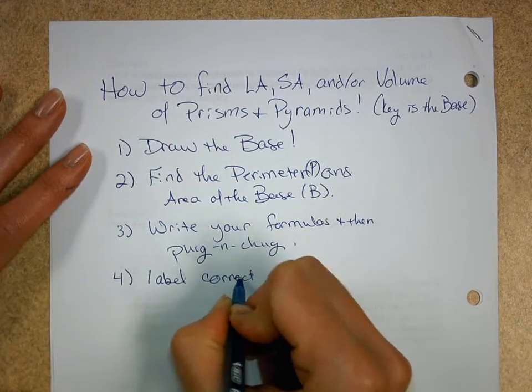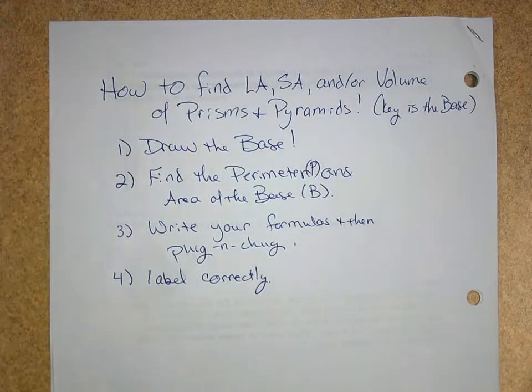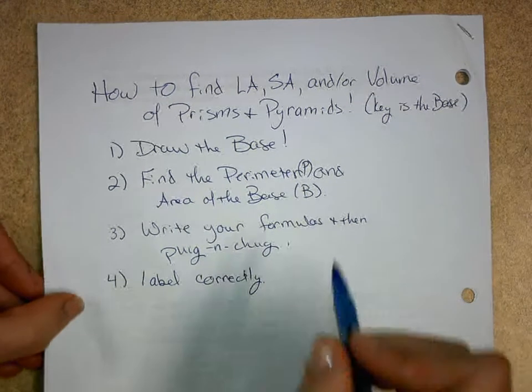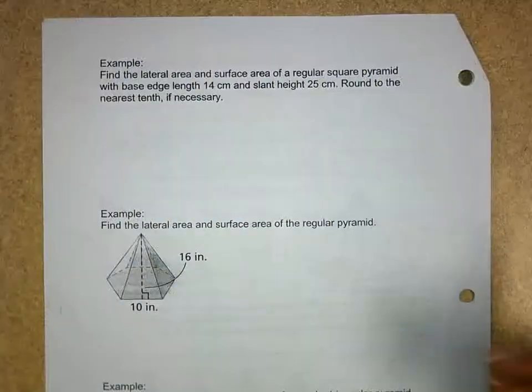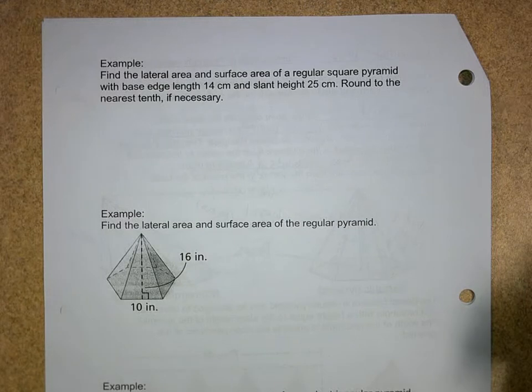If you do this part, you will be fine. Sometimes you have to do a little bit more in there, but this is the basic approach to solving for prisms and pyramids. And if you do this process, you'll be fine. If you don't do this process, I don't really get upset if you sink yourself, because that means you're not doing what you've been taught. So let's look at this next one.